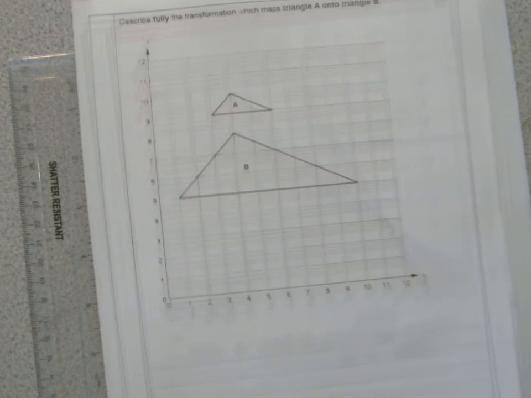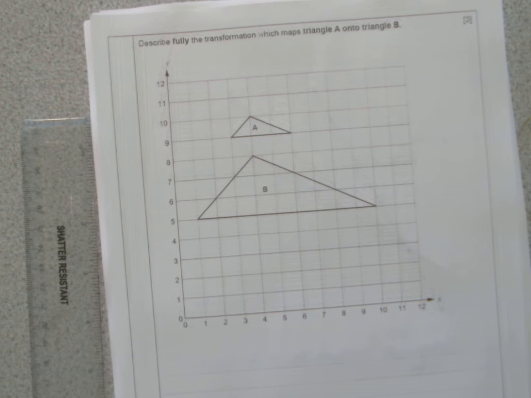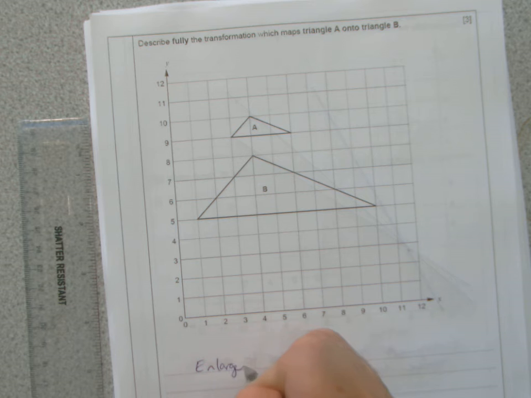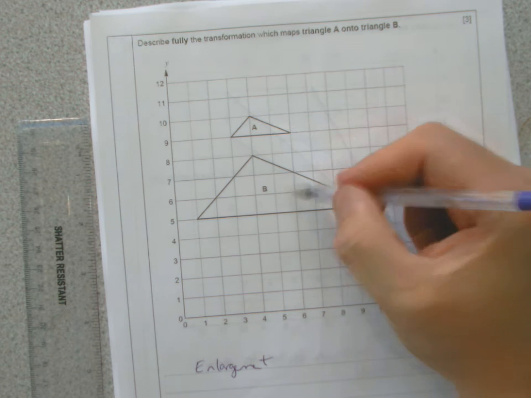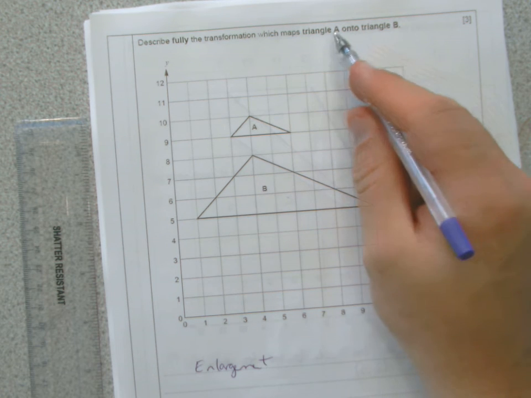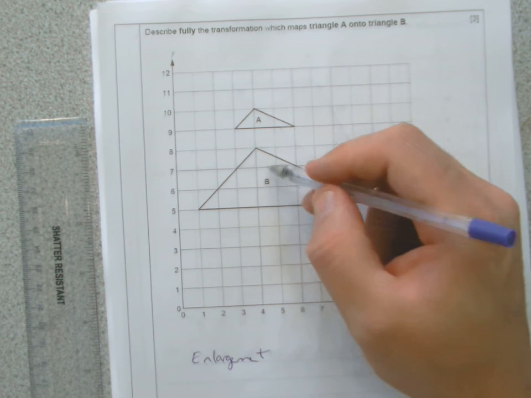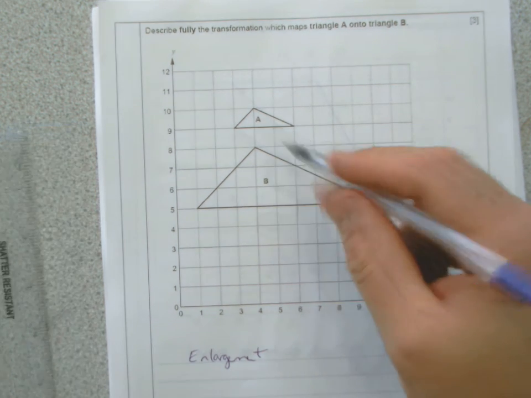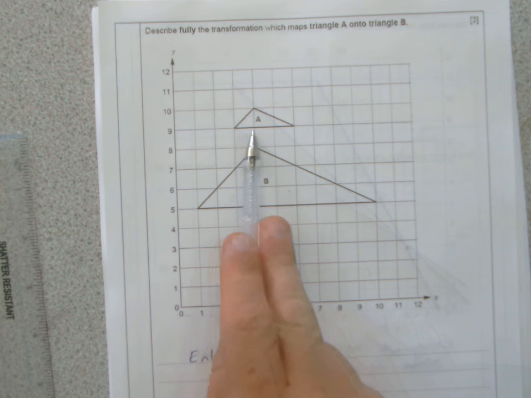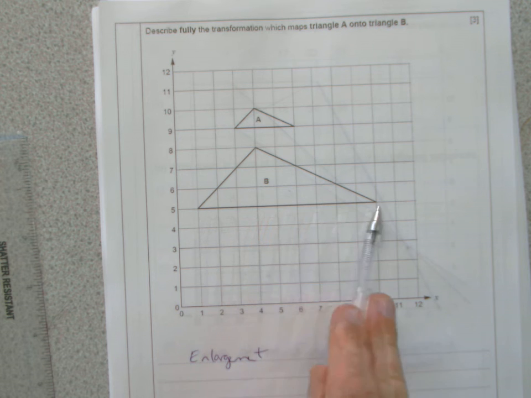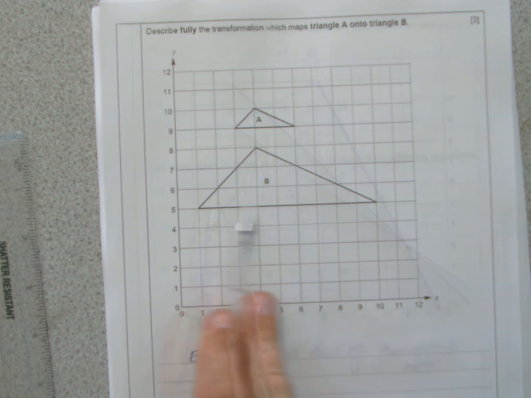Last one on this. In this case now, describe fully. You can see again we've got an enlargement. Be careful you see the order as well, A to B, because sometimes it'll say triangle B to A, which means it gets smaller. You still say enlargement, but from A to B. What's the scale factor? That's length 3 there. What's this become? I think that's 9, is it? So it goes from 3 squares to 9 squares.